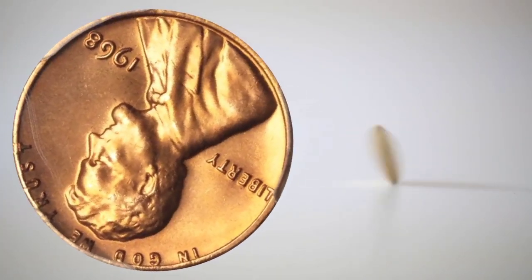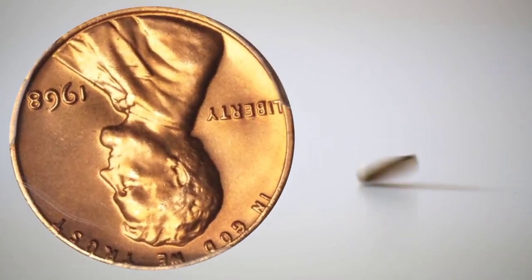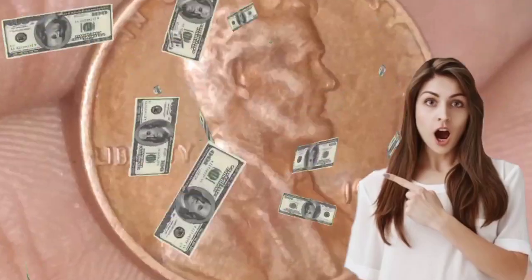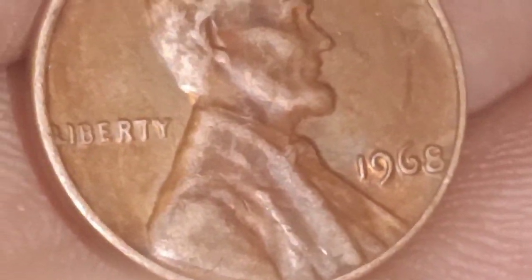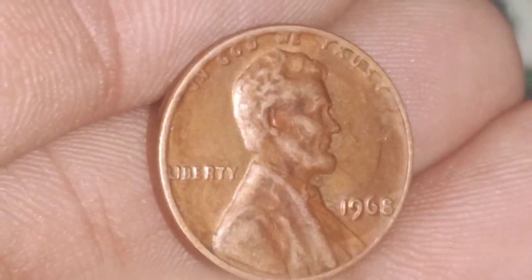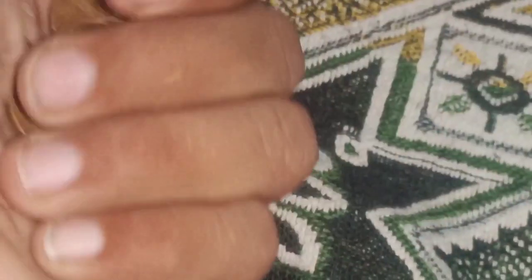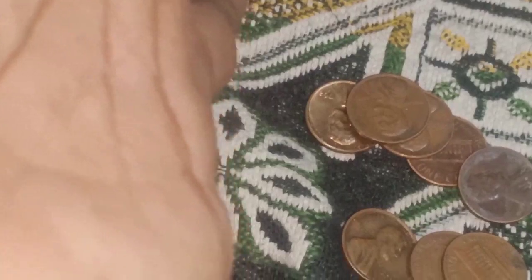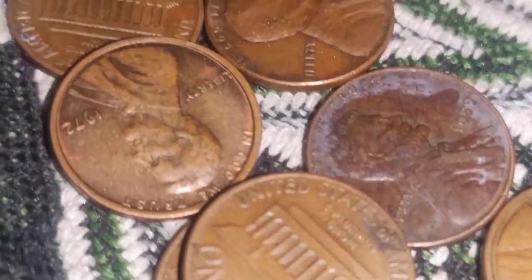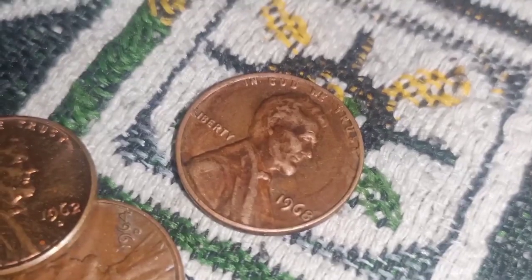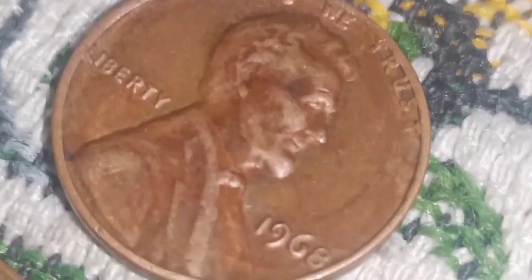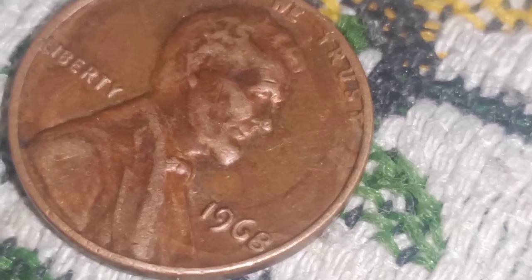Error types in the 1968 Lincoln Penny. The 1968 Lincoln Penny is known for several notable errors and varieties that have captured the attention of numismatists. These errors can significantly increase the coin's value, depending on their type and severity. Key error types include: mint state condition. Pennies in uncirculated or mint state condition, graded MS-60 or higher, are more valuable. The preservation of the coin's original luster and absence of wear significantly increase its worth. A 1968 penny in MS-65 condition can fetch a premium compared to one in circulated condition.